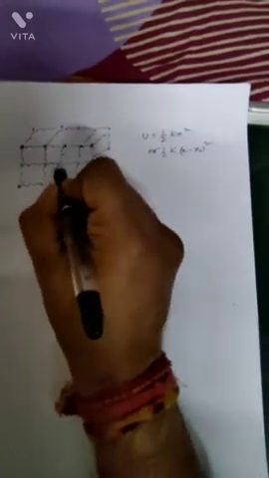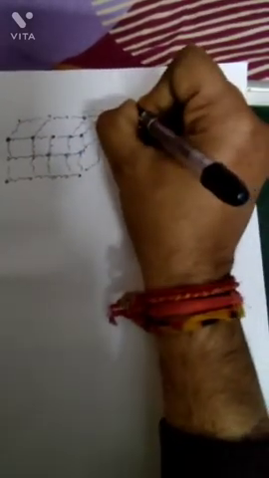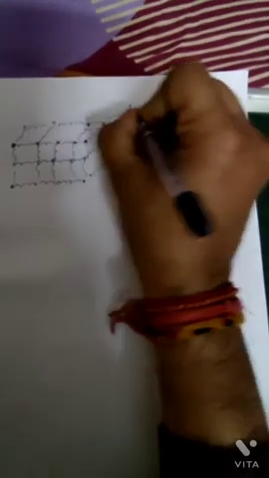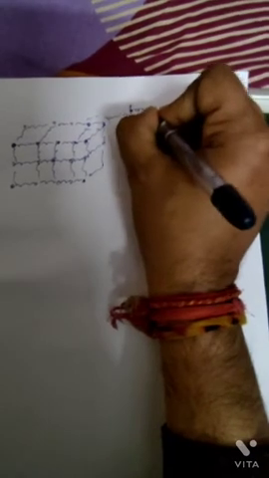This is the three-dimensional arrangement of atoms. Suppose we take a single section. This is one atom, suppose it is fixed, and it is connected to another atom by a spring.